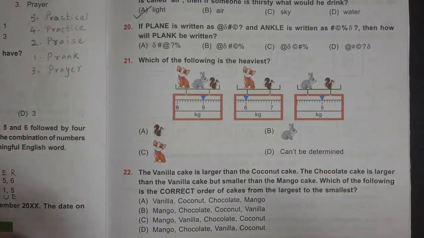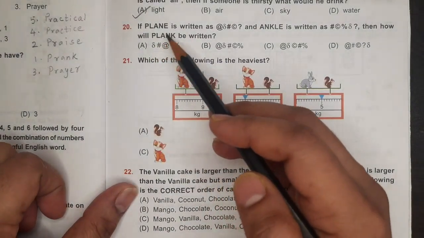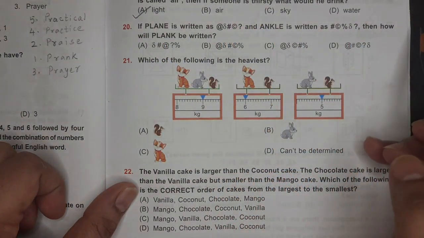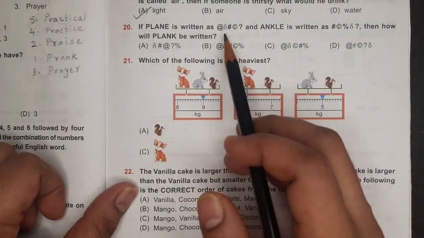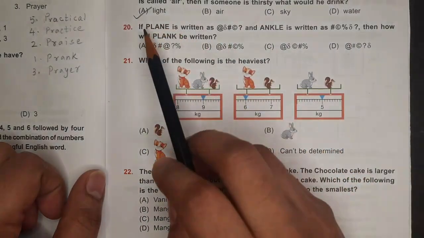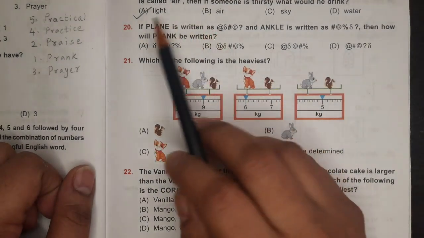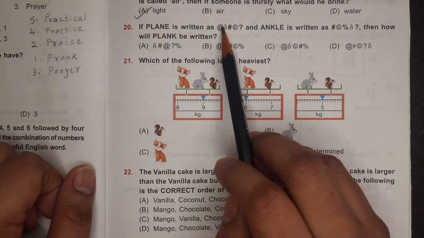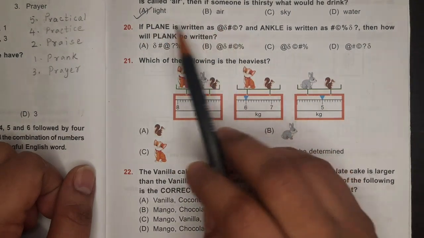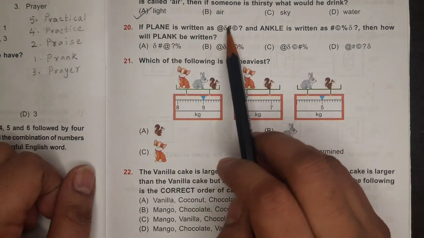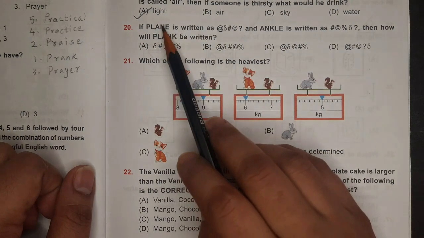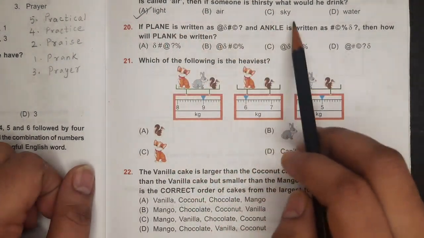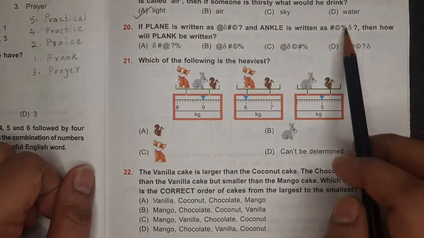Moving to the next question, question number 20. If plane is written as this and ankle is written as this, then how will plank be written? So what we are required to do is check what the corresponding symbols are for each of them. So P corresponds to at the rate, L is this sign, then A is this hash sign, and then N is this one, and K, you don't have K here, you have to borrow K from here, which is this percentage.